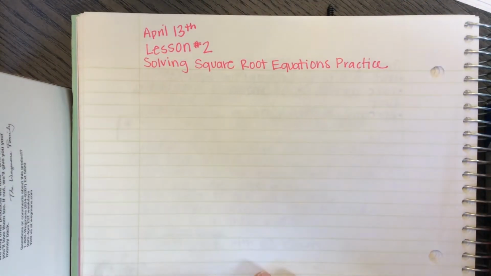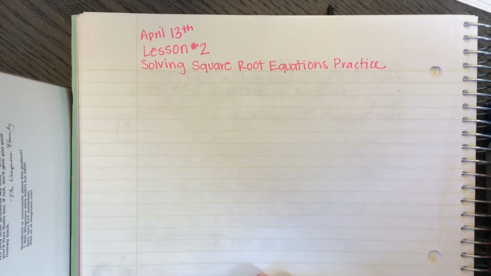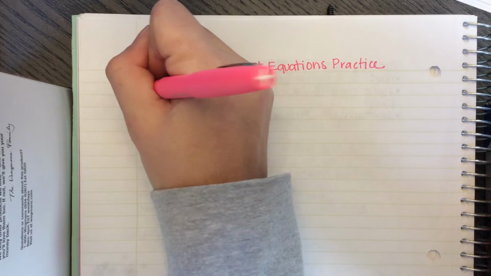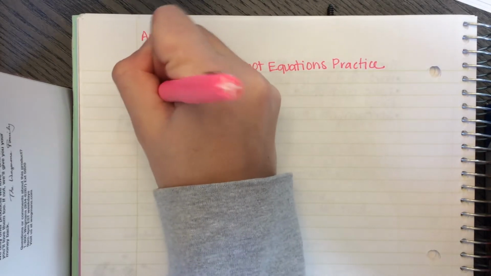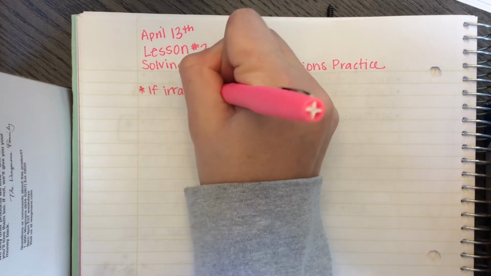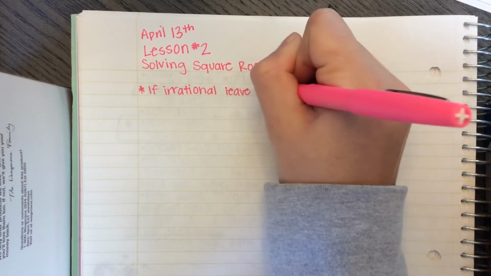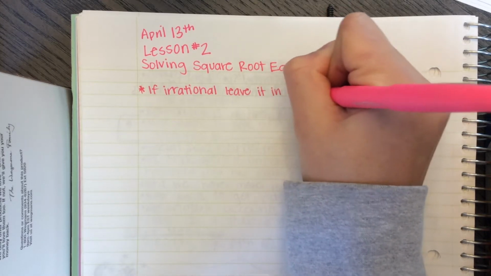If you can't print, like myself, I'm going to show you a way that you can do it. If you click on the document, you could print that off, but in the directions it says solve each of the following equations on a separate sheet of paper for the positive value of x. If your answer is irrational, leave it in exact form. So I'm going to write, if irrational, leave it in exact form.